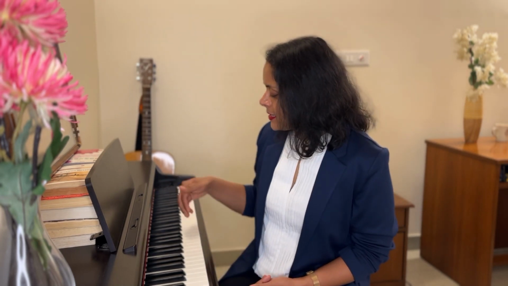So it'll just help you understand different ways to sort of create melody, and it will also help you recognize things when you listen to melodies that are a little bit more sophisticated.